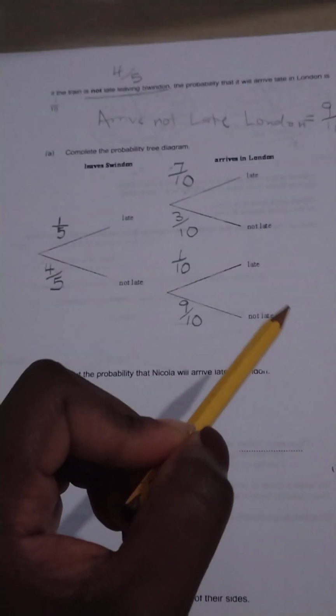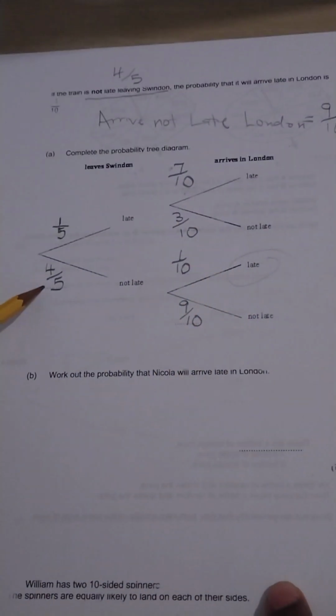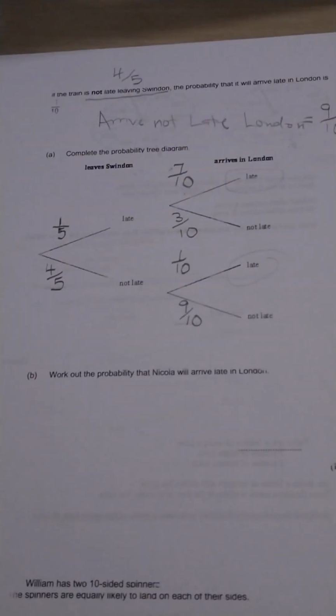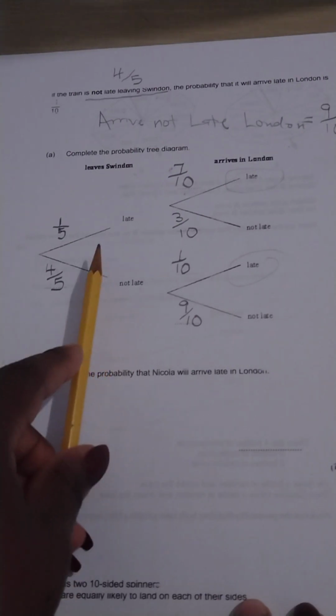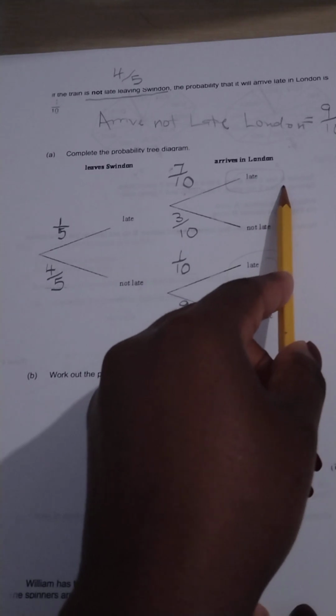Just 1 second. Okay, so late in London if she leaves Swindon late. Late in London here if she, sorry, my camera is a bit blurry. I'm trying to focus it a little bit. Okay, I think that should be clear now.